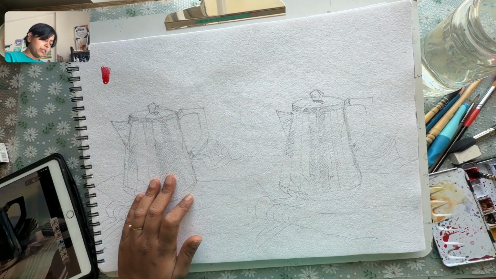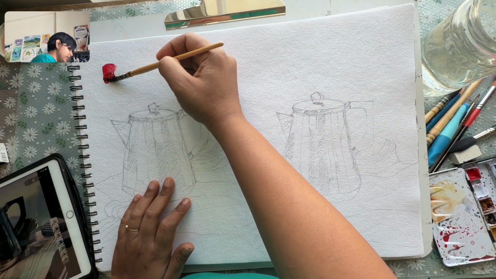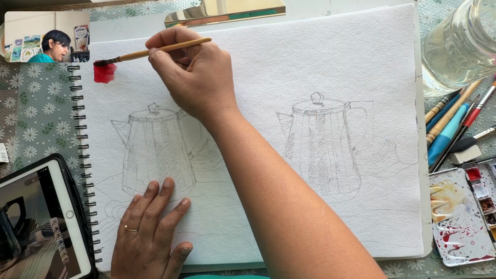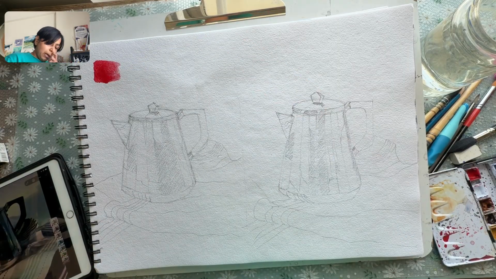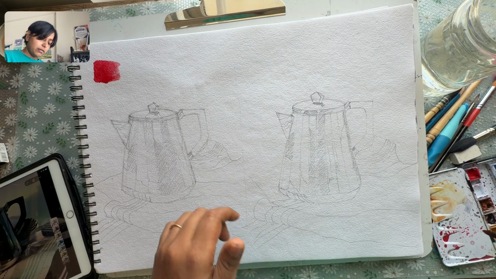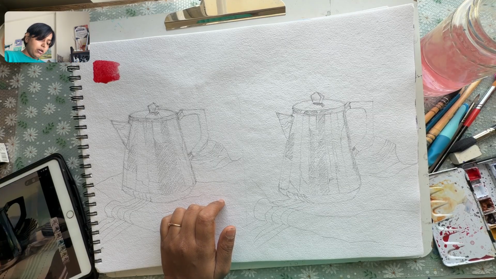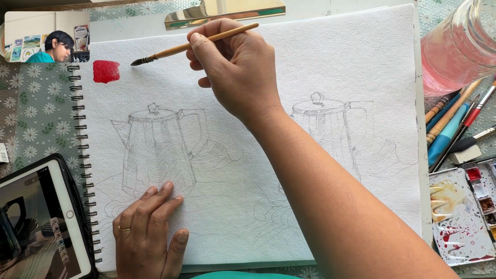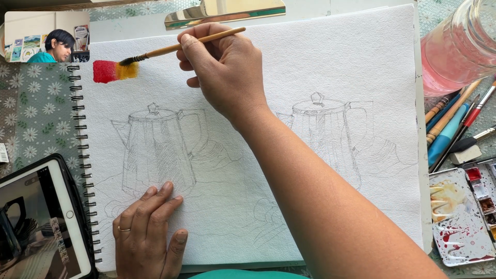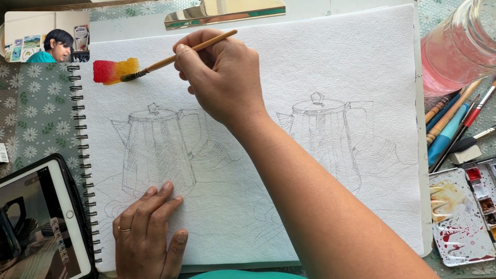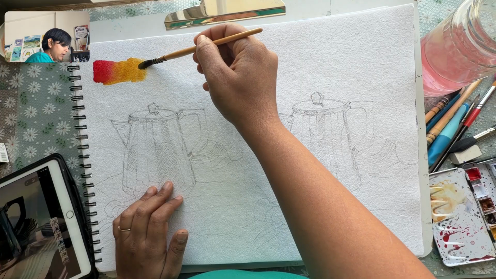So for the warm I will use this red. I have been using the same red throughout these lessons, so I don't have to think much about it, so that I can focus on the painting more than the colors. Then this is the yellow I will use, and if they mix, it will become an orange.